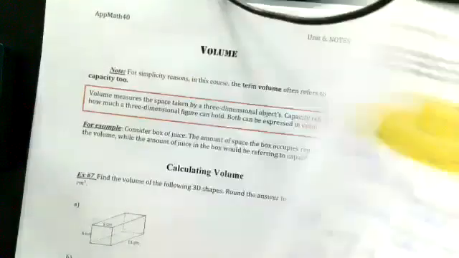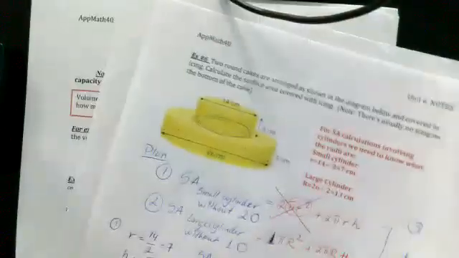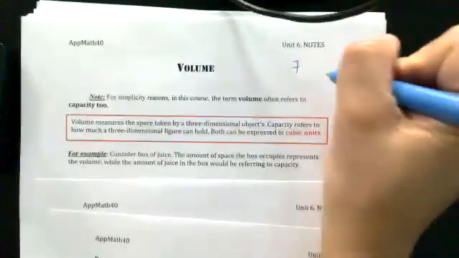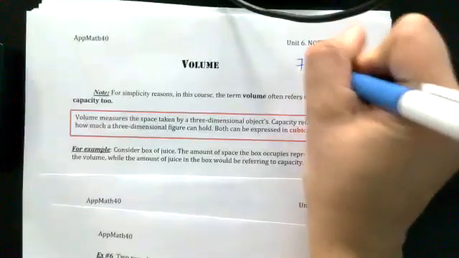Okay, so moving on to, let's take a break. It's 6:42. Let's stop and begin with volume at 7.